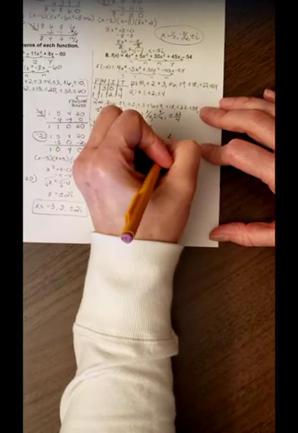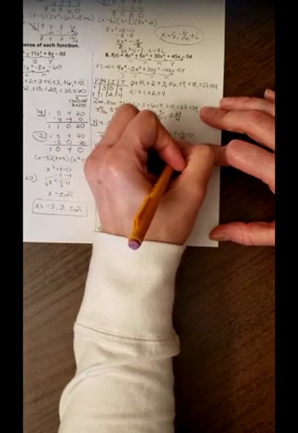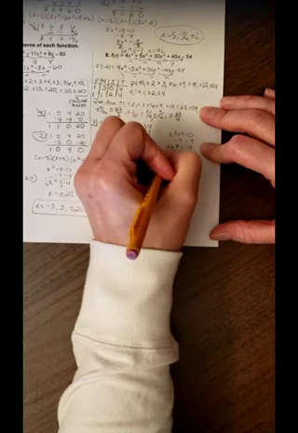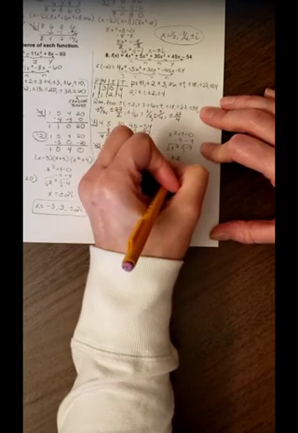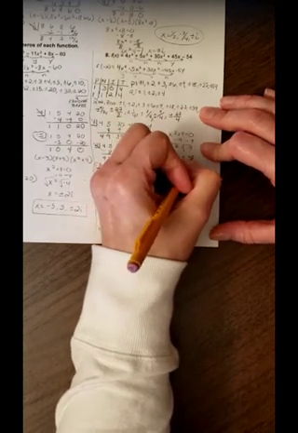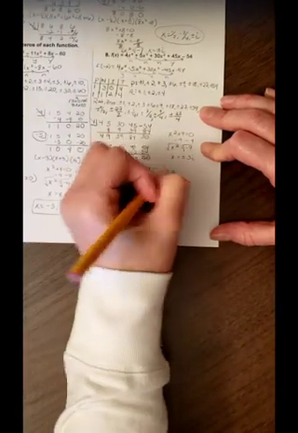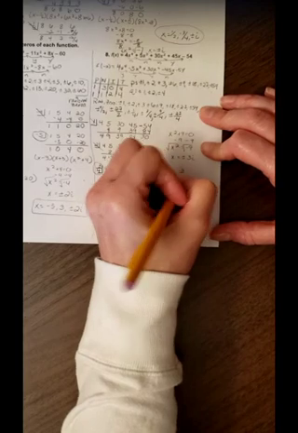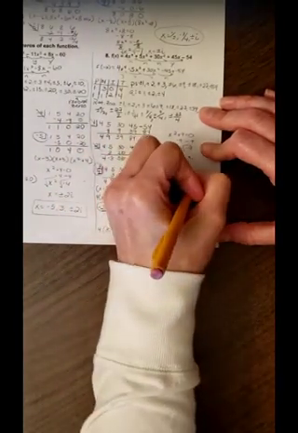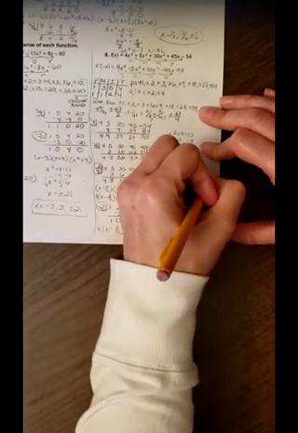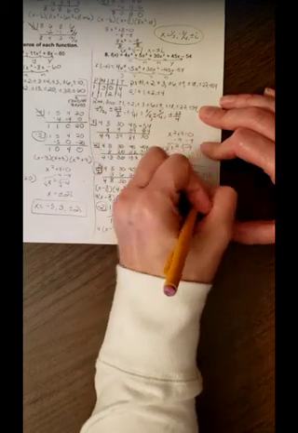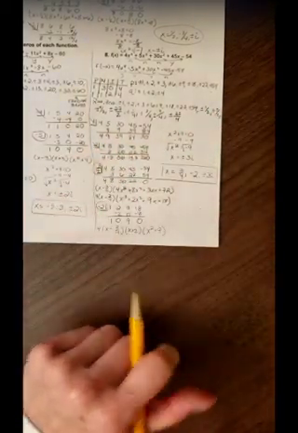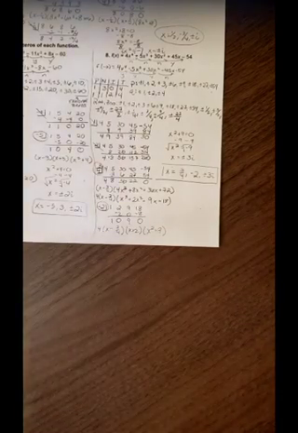Go up here. x squared plus 9 equals 0. Subtract 9. x squared equals negative 9. Square root, remember? Plus or minus 3i. So our final answer is x equals 3/4, x equals negative 2, and plus or minus 3i. There we go. That is how you solve using rational zeros. Happy practicing!